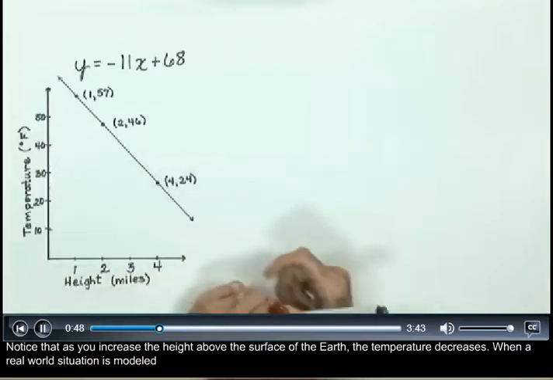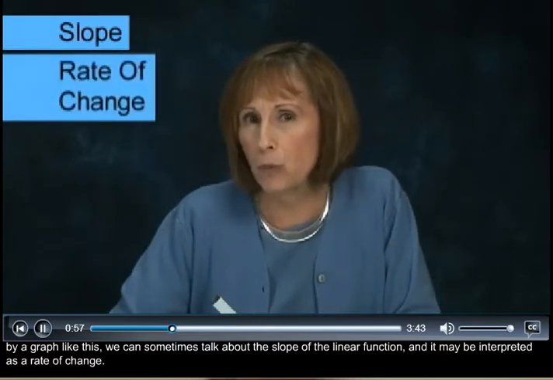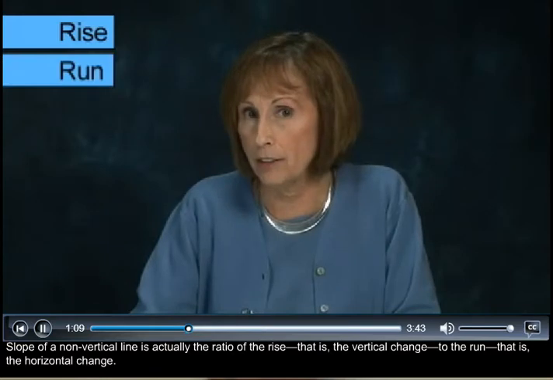When a real-world situation is modeled by a graph like this, we can sometimes talk about the slope of the linear function, and it may be interpreted as a rate of change. Slope of a non-vertical line is actually the ratio of the rise, that is the vertical change, to the run, that is the horizontal change. So the rate of change in this particular situation is the change in temperature with respect to the change in height. That is degrees per mile.